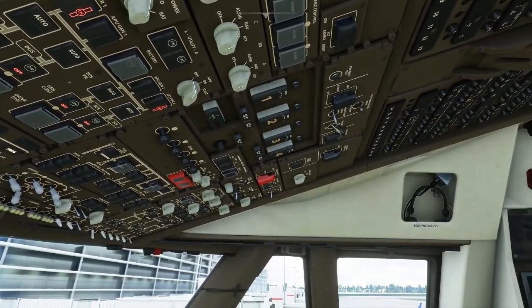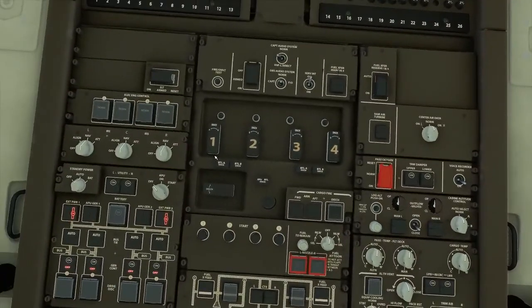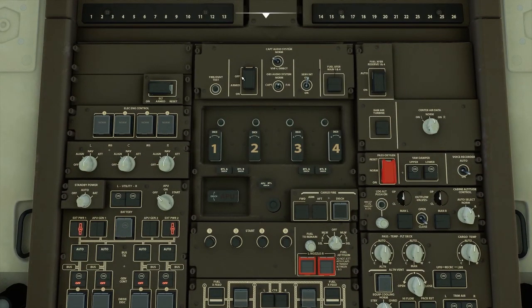Likewise, then you have, I'm going to change view actually to give you a better view. So you have your fire switches, so these would light up if you had an engine fire in any of them. There is ways of testing them on the actual aircraft, but we don't normally do it. It's normally carried out by engineers.